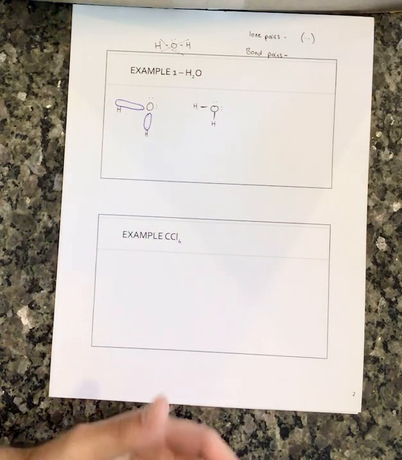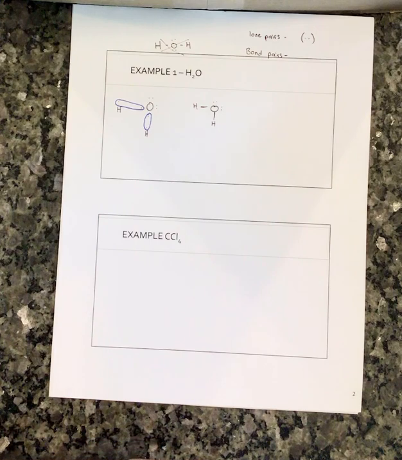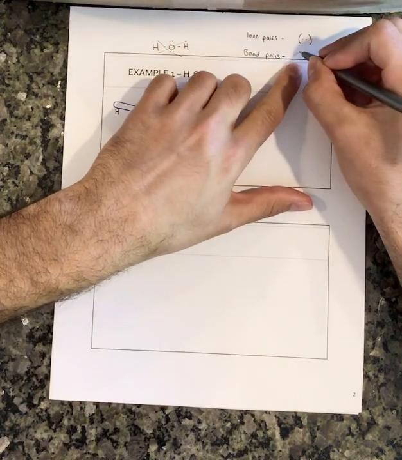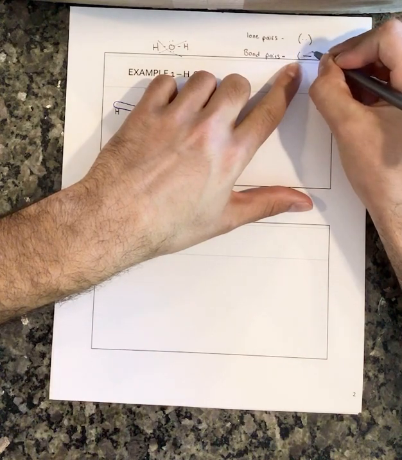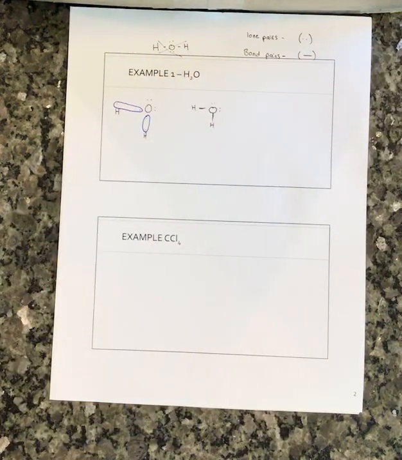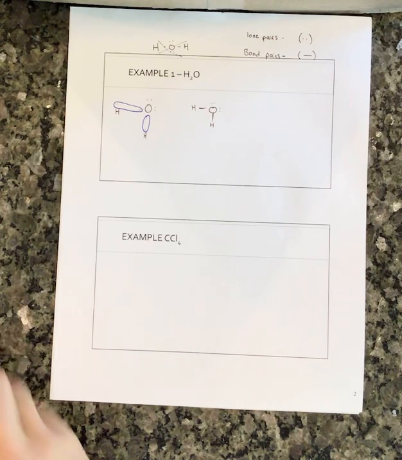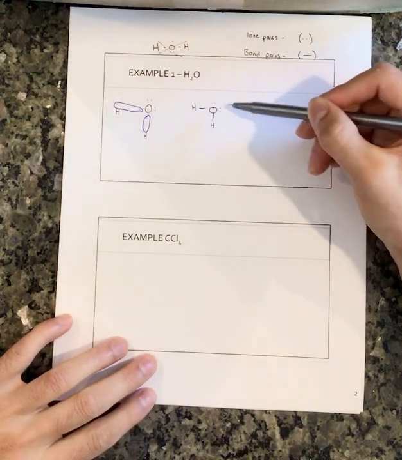Now, our bond pairs are electrons that are involved with bonding. In our structures, they're going to look something like this. They're going to have that dash. So what do I mean by that? Let's look at our drawing here.